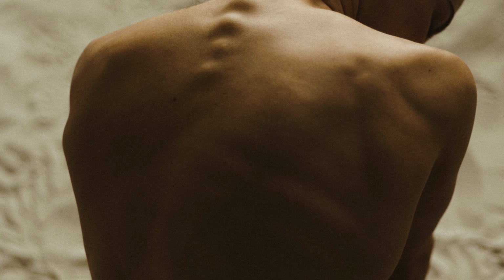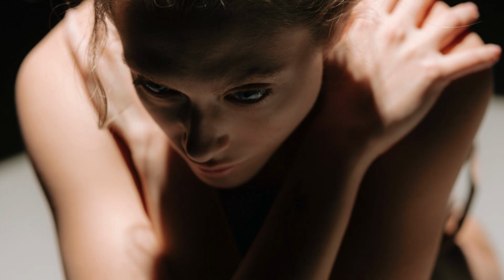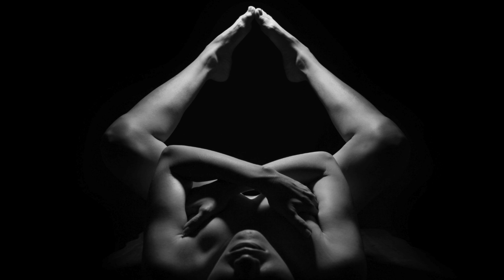Geometry in the human body is not rigid. It is dynamic. It changes with every movement. And that is what makes it so fascinating for artists. Because the challenge is not to force the body into perfect shapes. It is to understand how structure and movement exist together.